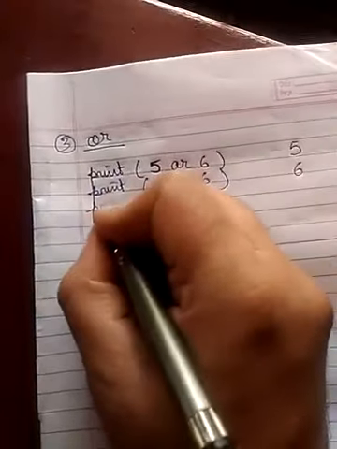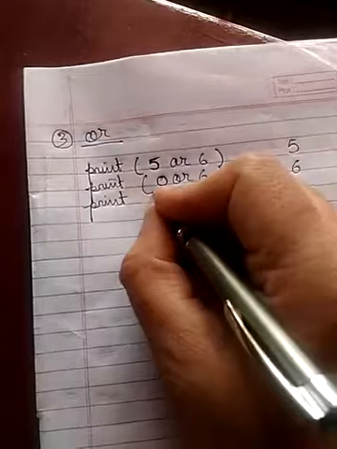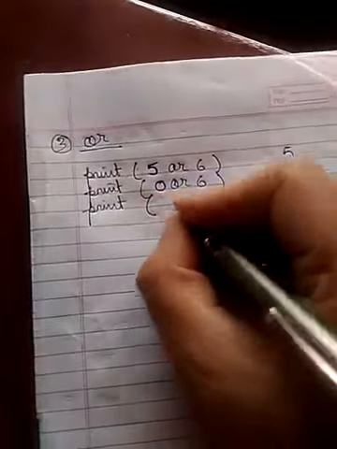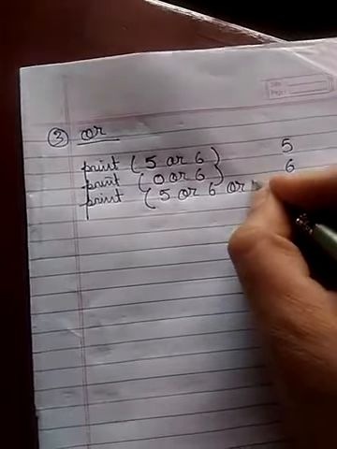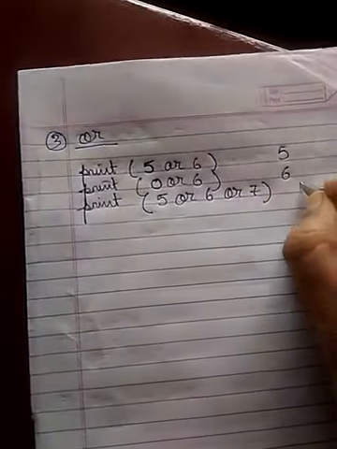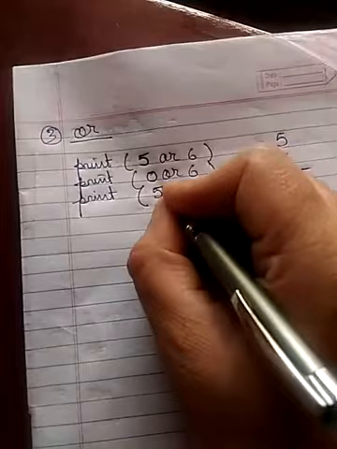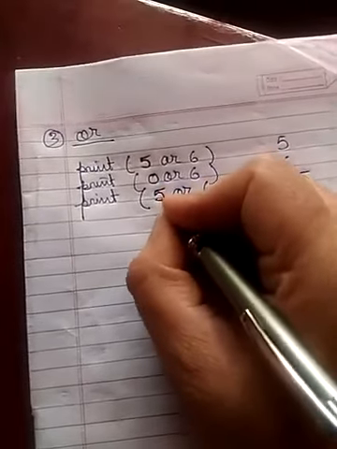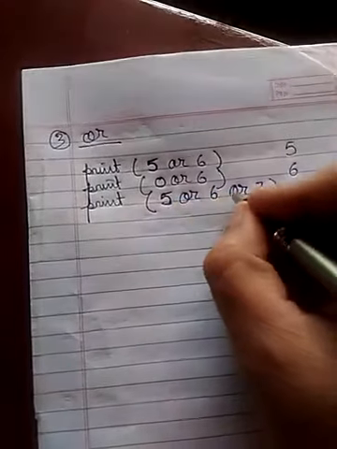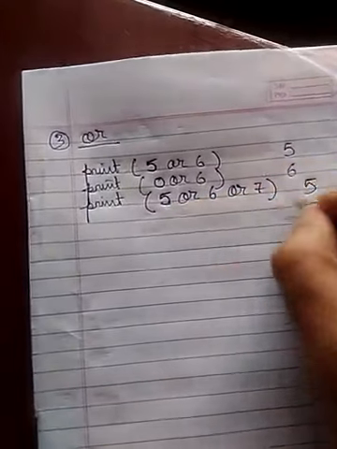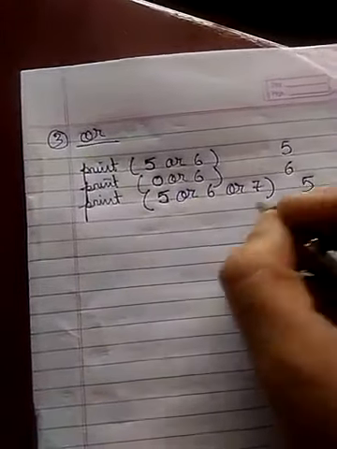If I write print 5 or 6 or 7, you will get answer 5, because 5 is considered as true. So when the first statement is true, it will not evaluate any other statement, hence it will return the result 5.